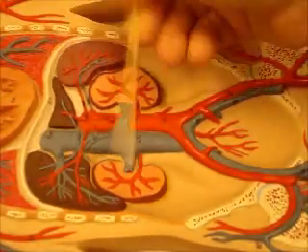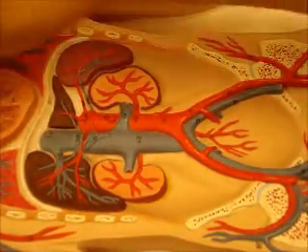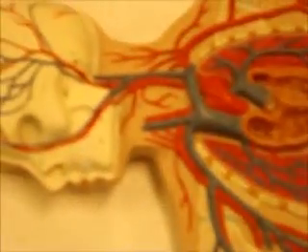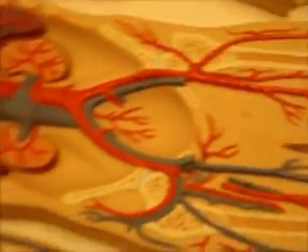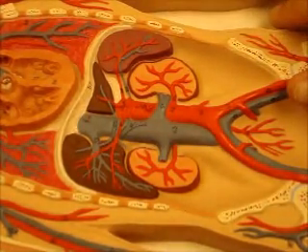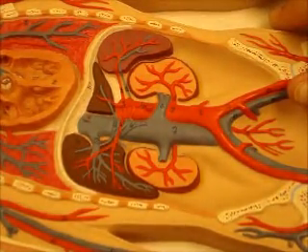We're moving into the leg, so I wanted to give you a quick overview of the abdomen using this model. He's the guy with all the blood vessels on him. And then show you some of the leg vasculature as well.